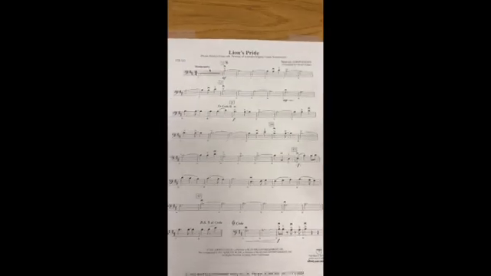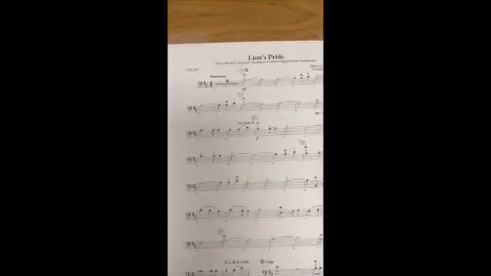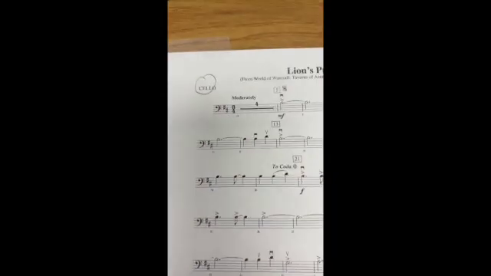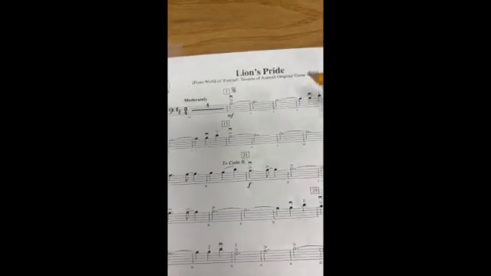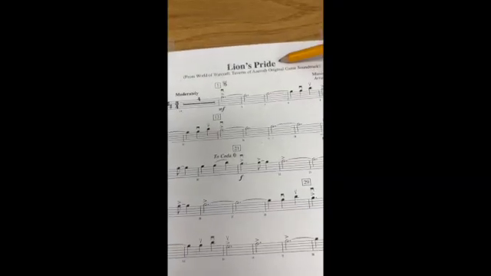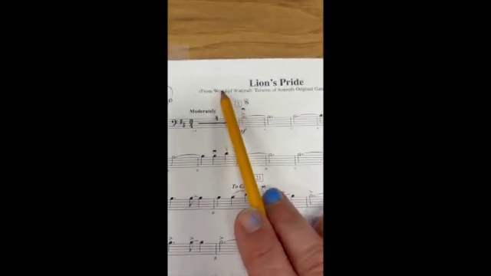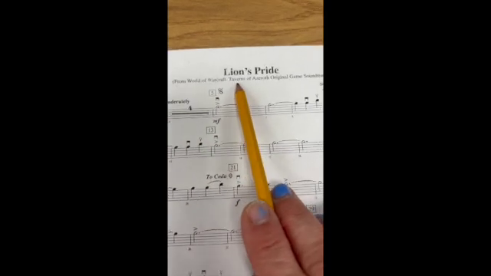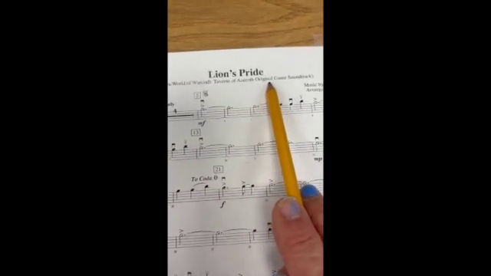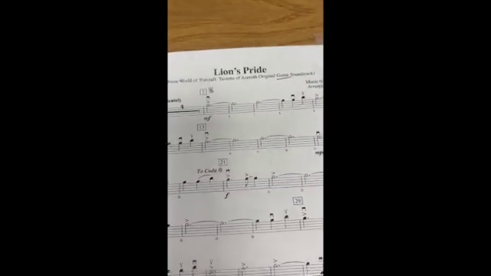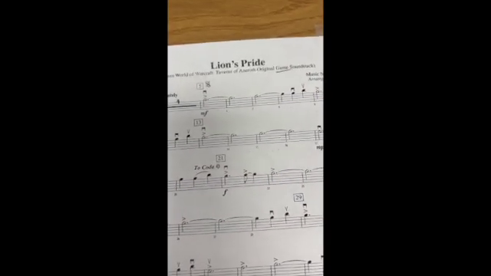Okay, so here's Lion's Pride. Up here at the top, we see that this is the cello part. So if you play cello, make sure you have a cello part. Here's our title, and this is the subtitle. This is actually from the World of Warcraft, Taverns of Azeroth, game soundtrack, which you probably knew from last year. That's pretty cool that it's a game soundtrack.